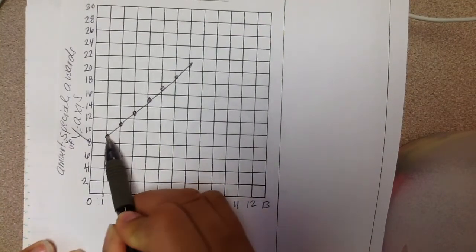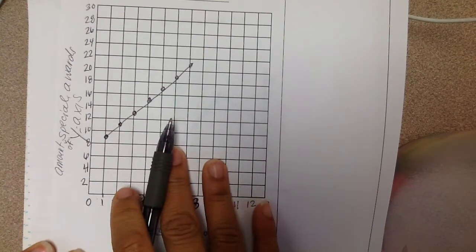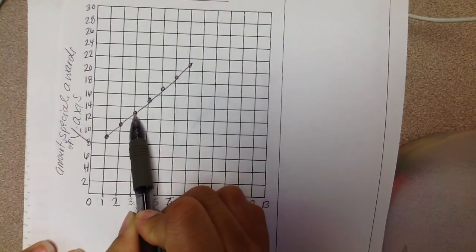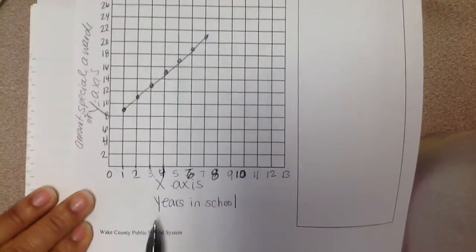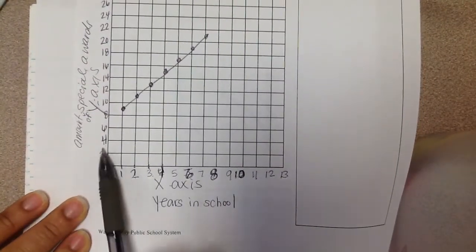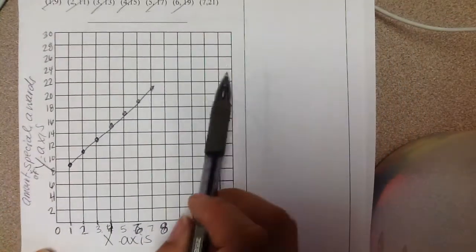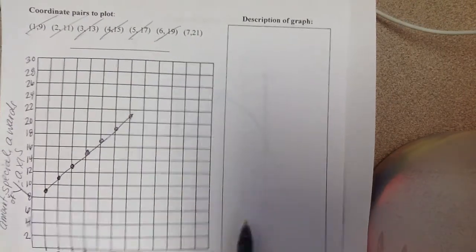So it looks like during my first year in school, I received 9 special awards. Okay. By the time I got to my second year in school, I received 11 special awards, okay? By the time I got to my third year in school, I had received 13 special awards, okay? I would like for you to describe in words what we just created here. If these are your years in school, and this is how many special awards you got over time, I want you to describe those numbers and those coordinate pairs in words right here, okay?